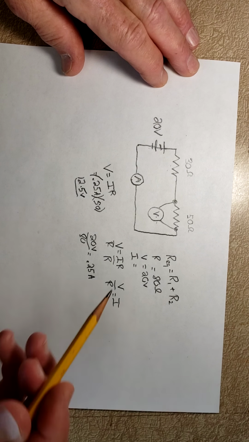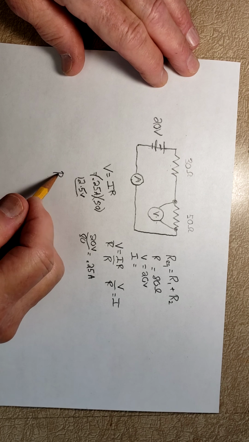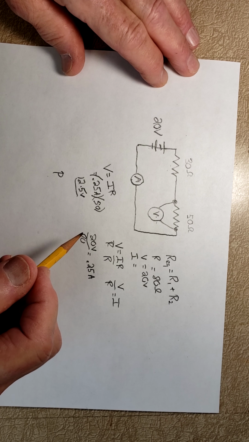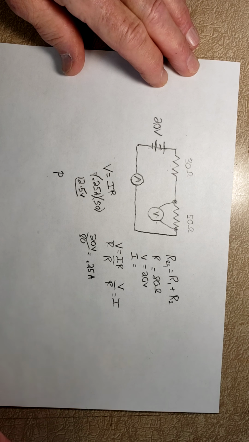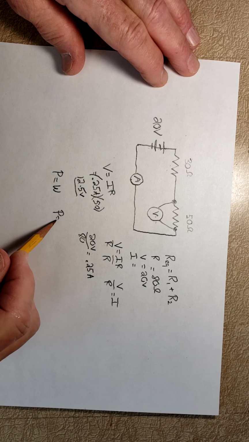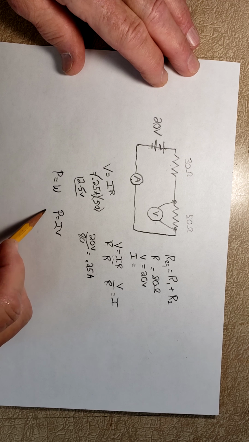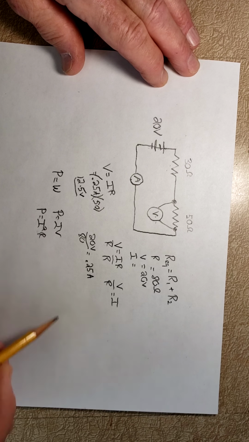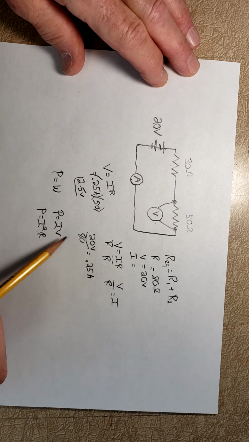And that's pretty much what we do. We might sometimes have to do power calculations. Power is like watts. If you're sent to purchase a light bulb for somebody, you might ask them, what size do you want? 50 watt, 20 watts, you know. So power is watts, named after James Watt. And we have two formulas for that. Power is equal to current times voltage, and power equals I squared R. I is current.